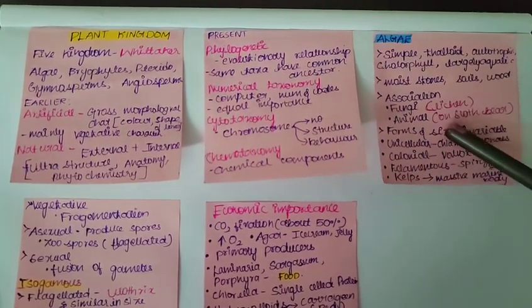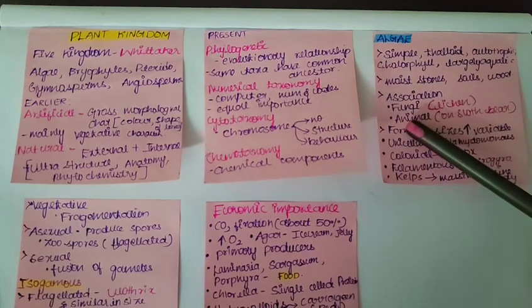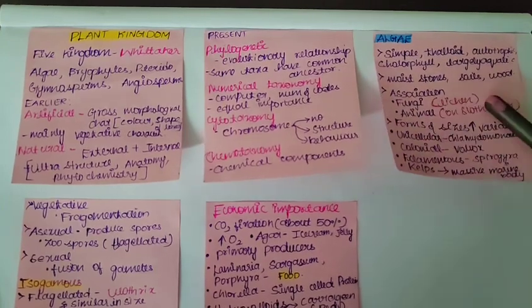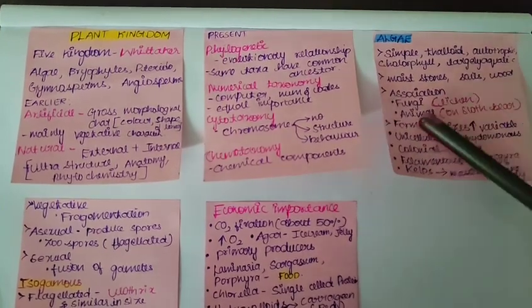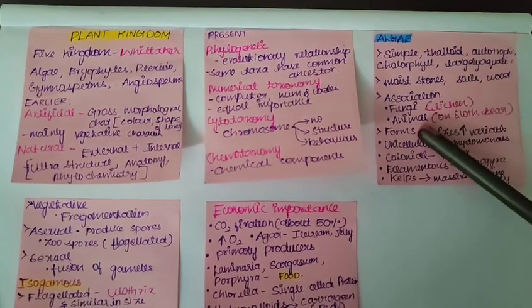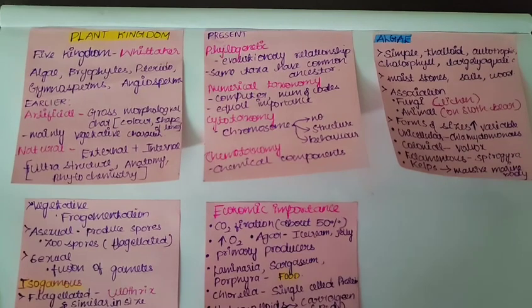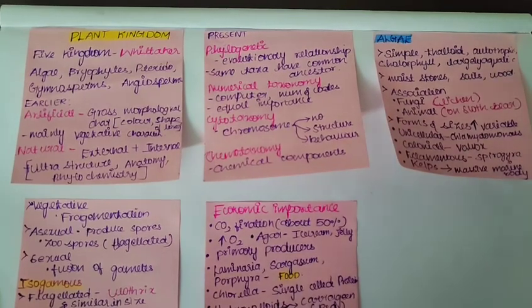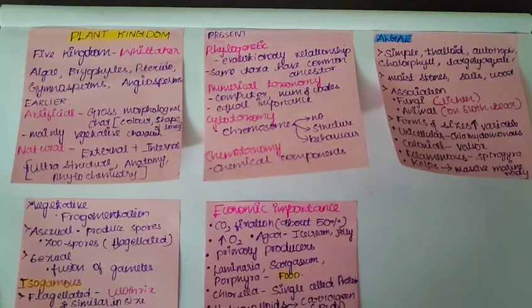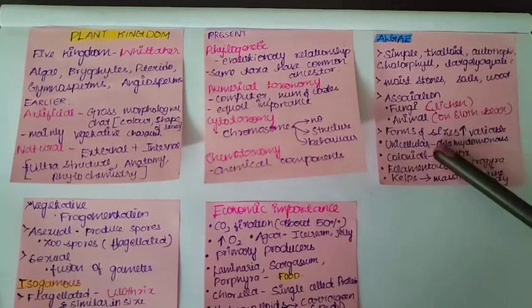Then coming to association, you must already know that it is associated with fungi as lichen. And one more thing, it is also in association with animals, as on a sloth. What is this association? It is dependence on another organism. For example, the fungi provide a place for the algae to live and the algae help the fungi to get nutrition. This is what the association is called.